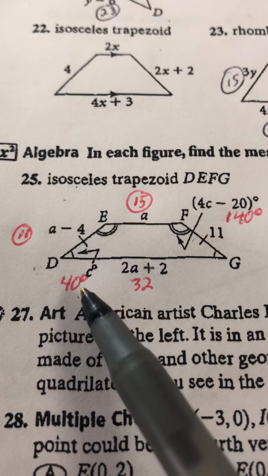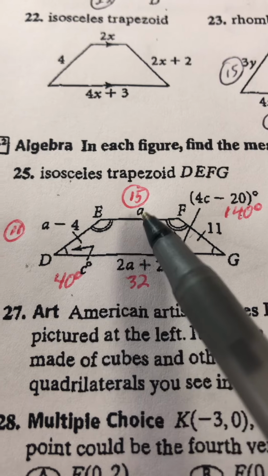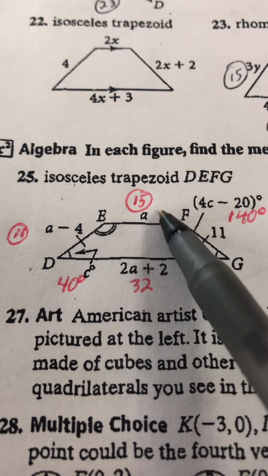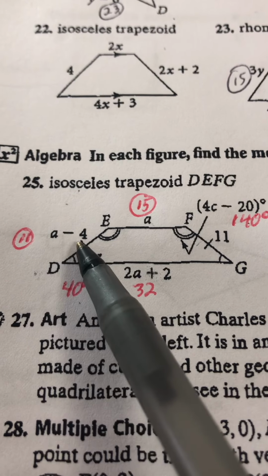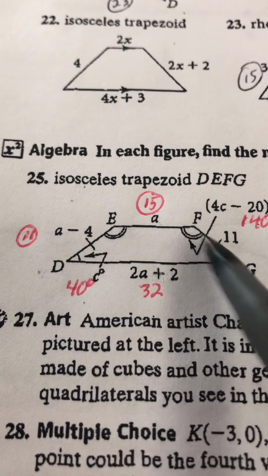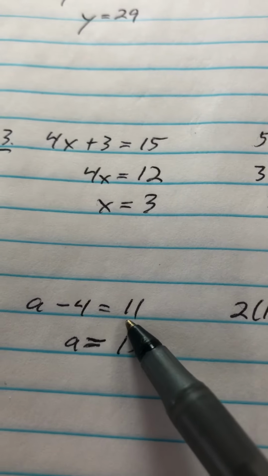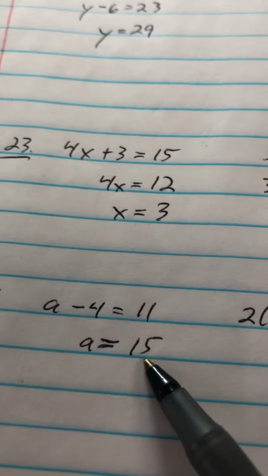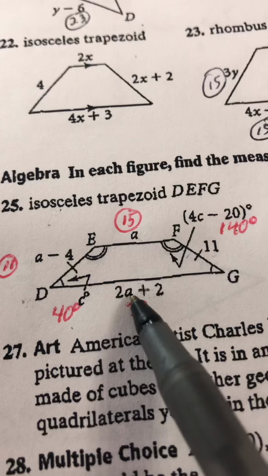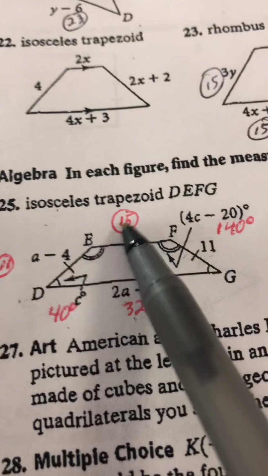25, we have a lot going on here. I'm going to take my A, this one right here. Since I know this side is 11, I'm going to take my A minus 4 equals 11. That's going to give me A, and it's going to unlock all this stuff. So A minus 4 equals 11. That gave me A equals 15. And then I took 2 times 15 plus 2, that gave me the 32. A, I just figured out was 15.